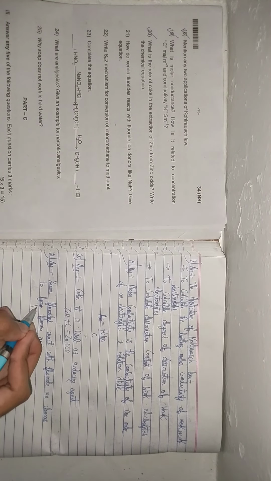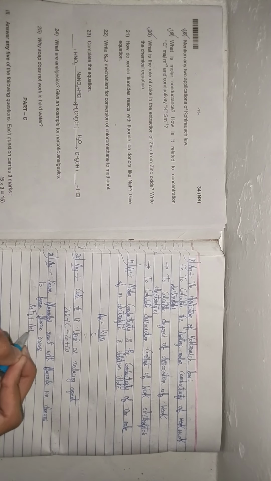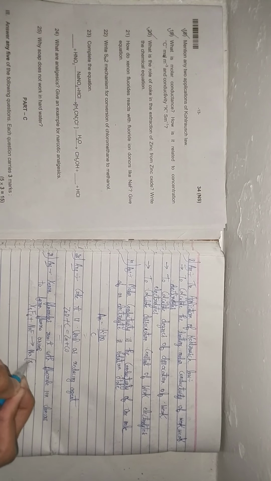Now the reaction: XeF6 plus sodium fluoride gives NaXeF7. XeF6 plus 1 F gives XeF7. So this is the reaction. Question number 21. So question number 21 is done. Now let us move on to our next question, that is question number 22.